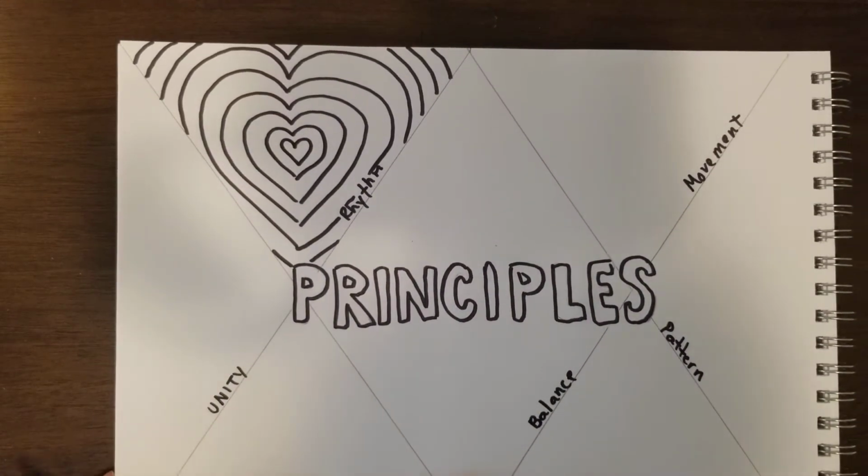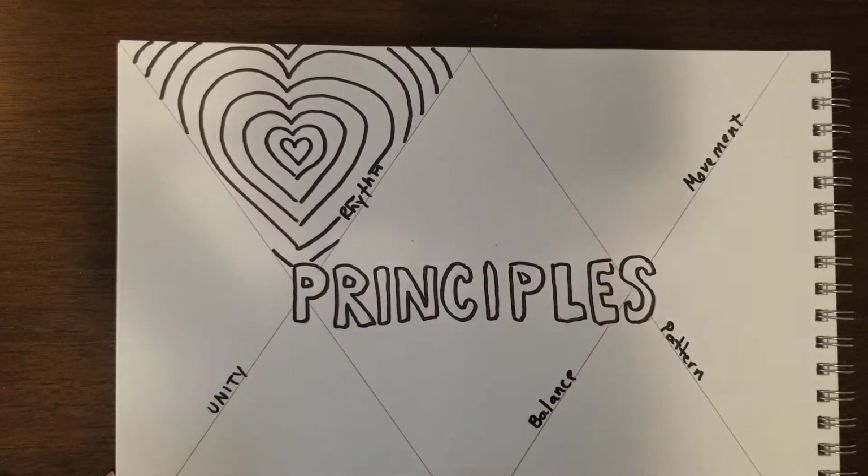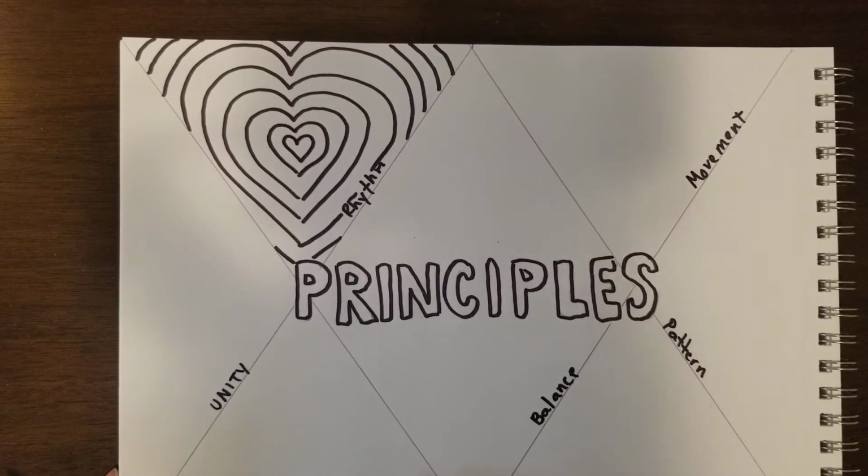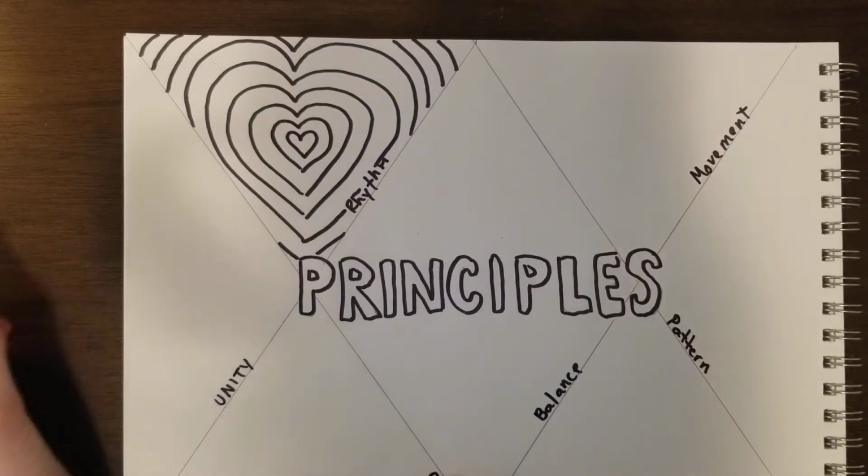So what I'm going to do here is I'm going to use a series of shapes, and I'm going to repeat them in various ways, but I'm going to change direction and pattern with them. You'll see what I'm talking about.